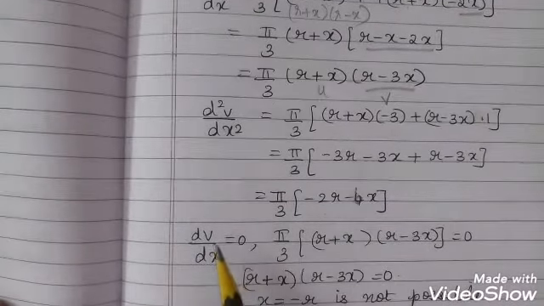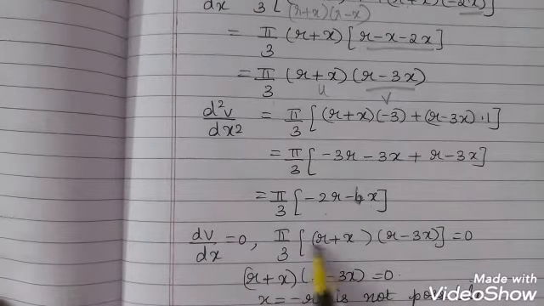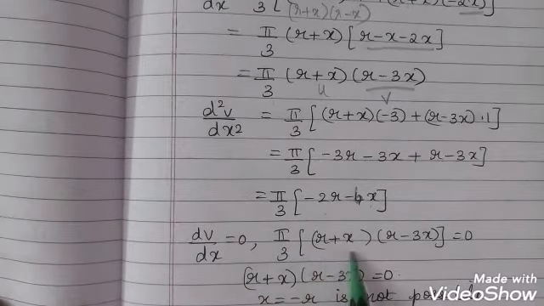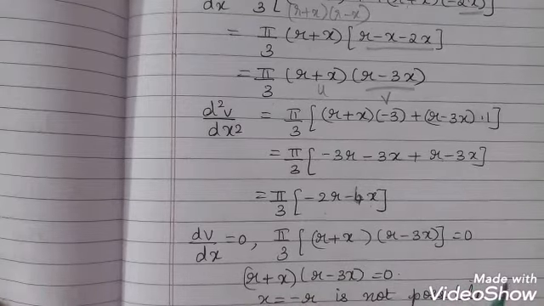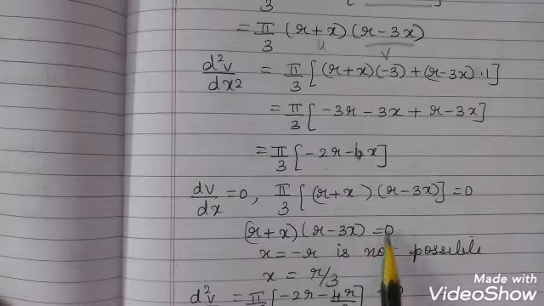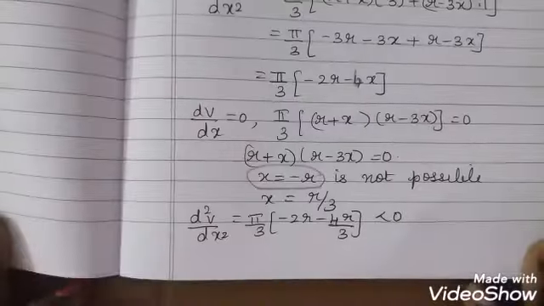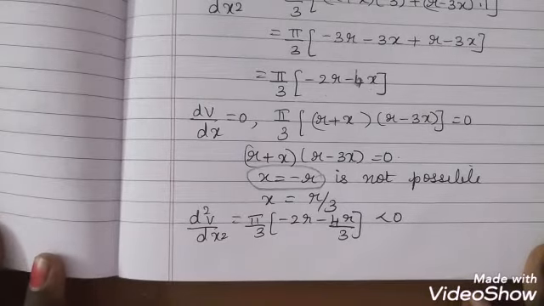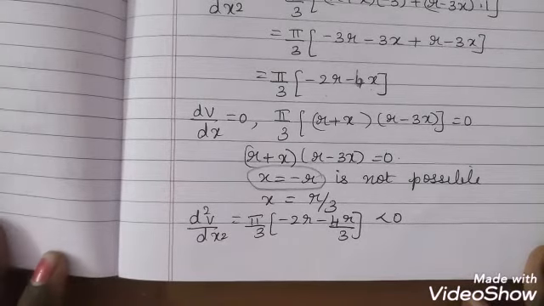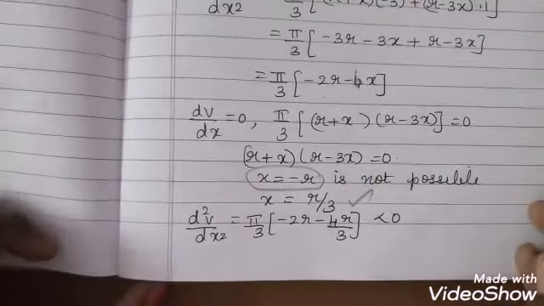Now we will find out the critical point, equating dV by dx is equal to 0. So pi by 3 into r plus x into r minus 3x is equal to 0. So you will have r plus x into r minus 3x is equal to 0. Of course, x is equal to minus r you get here. So x is equal to minus r is not applicable because it is negative. So what is the other point I can take here? x is equal to r by 3.